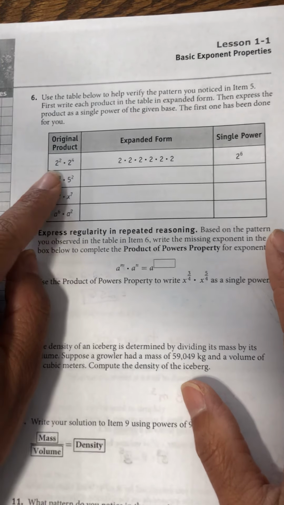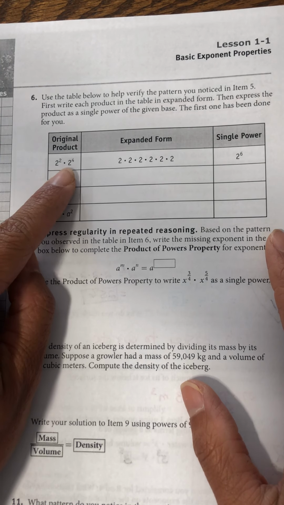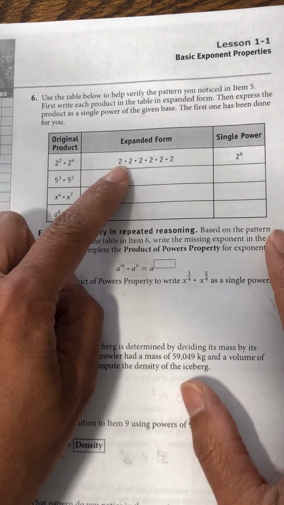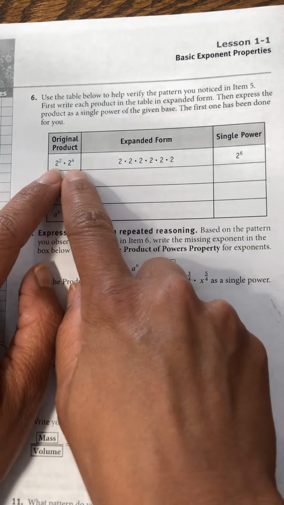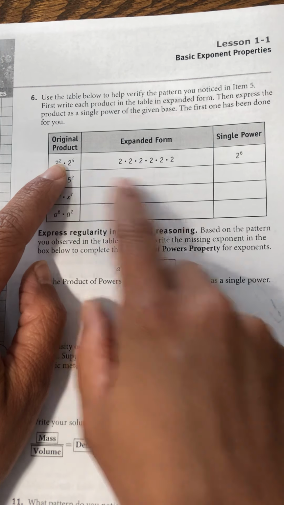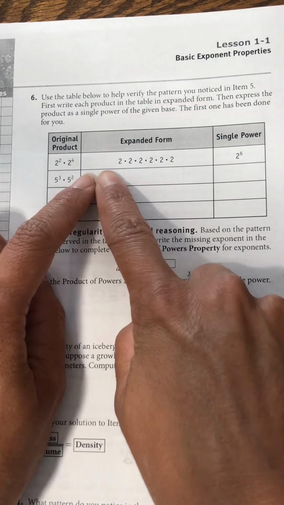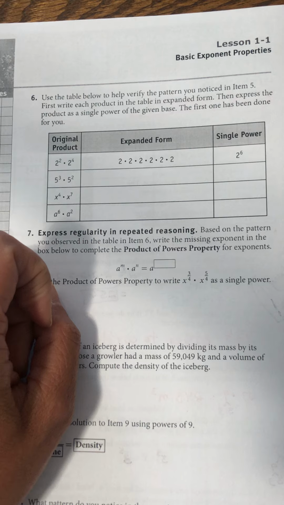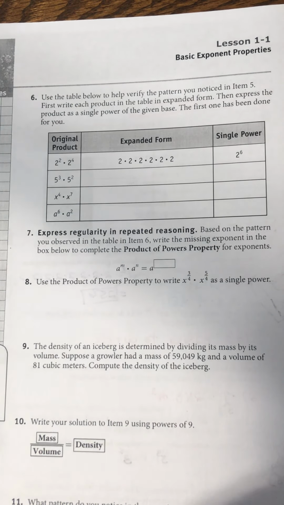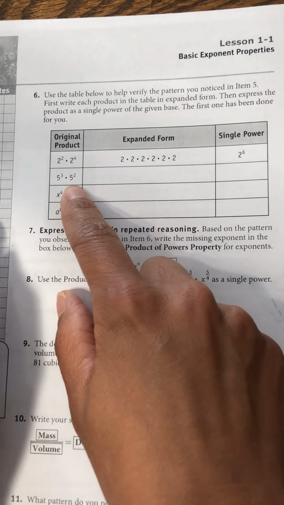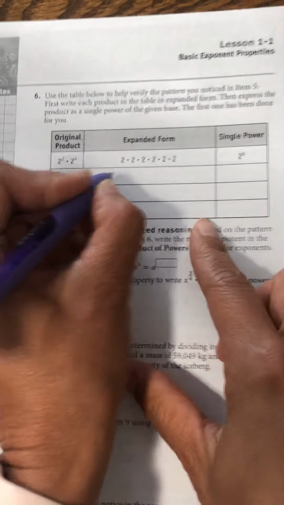We have the original product is 2 to the 2nd times 2 to the 4th. And they wrote out 1, 2, 3, 4, 5, 6 twos. But that's because when you add the powers 2 and 4, you get 6. And so that means there's 6 2s that you're multiplying together. Okay, I see what they want us to do. So for the 5 to the 3rd times 5 squared, that means that we're going to need to write 5 to the 3rd.